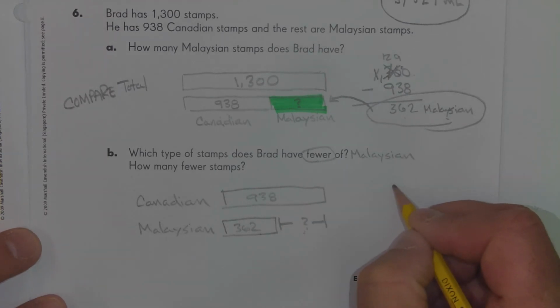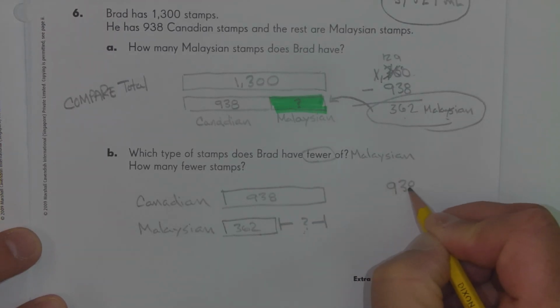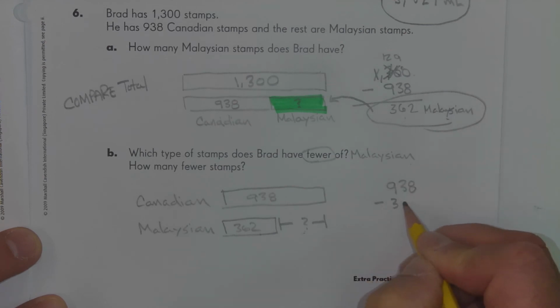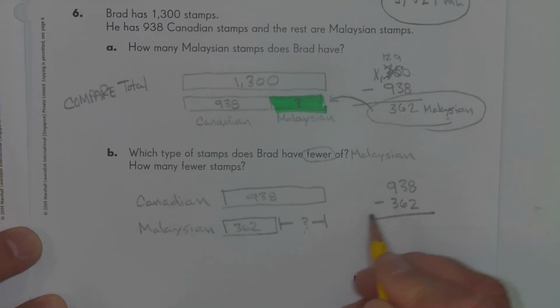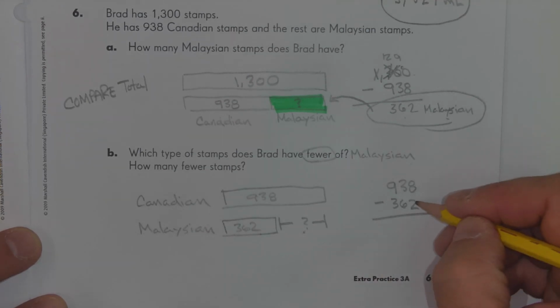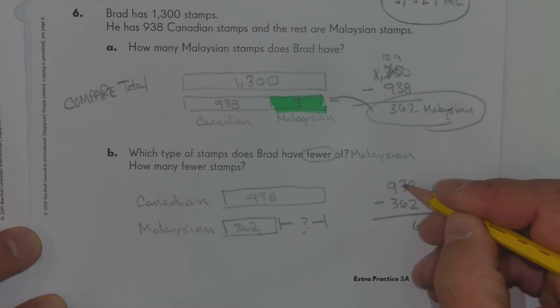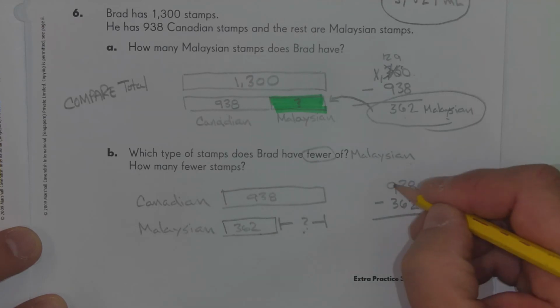So 938 minus 362 should tell me what this number here is. So if I make my calculations, 8 minus 2 is 6. 3 minus 6 I can't do, so I have to regroup here.